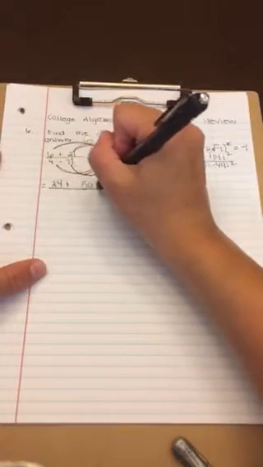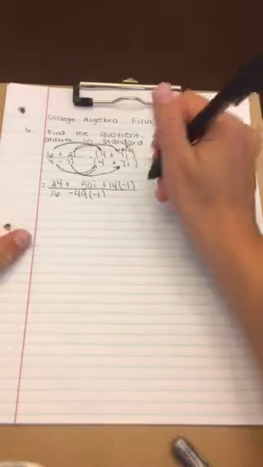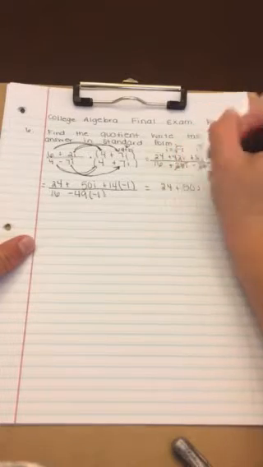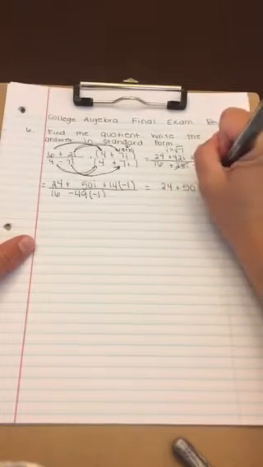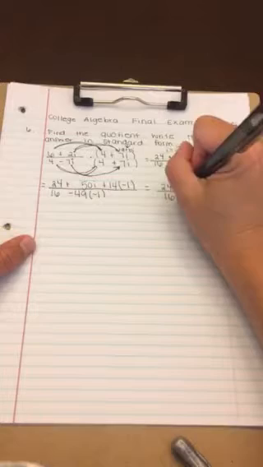Same thing for the bottom. I have 16. My positive 28i minus 28i cancels each other out. We're left with minus 49. Again, we have times i squared, so we can rewrite that as times -1. So still simplifying, we have 24 plus 50i. 14 times -1 will give me -14. Same thing on the bottom, 16. Negative 49 times -1 will give me positive 49.